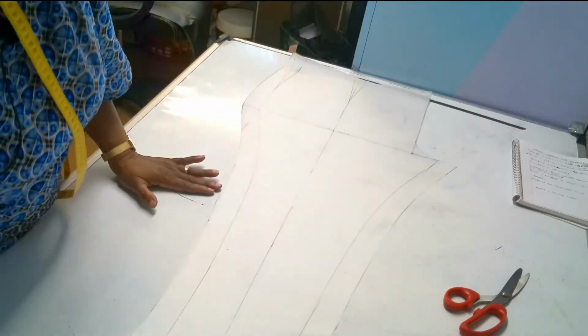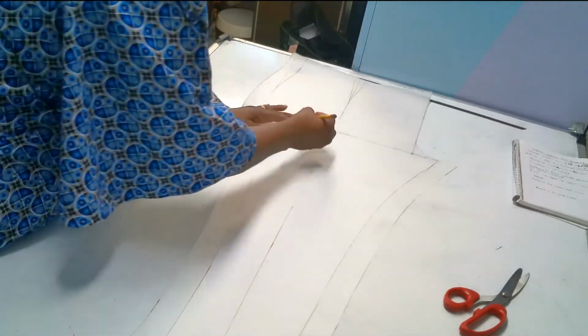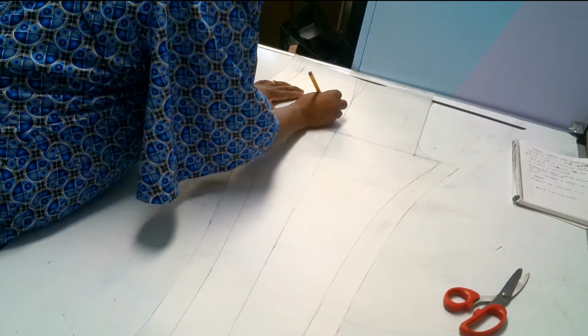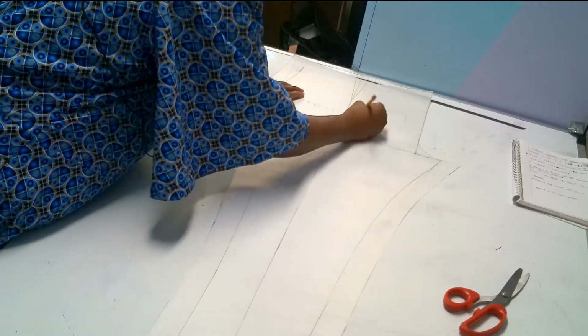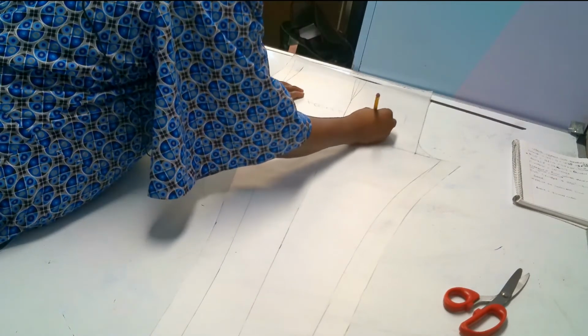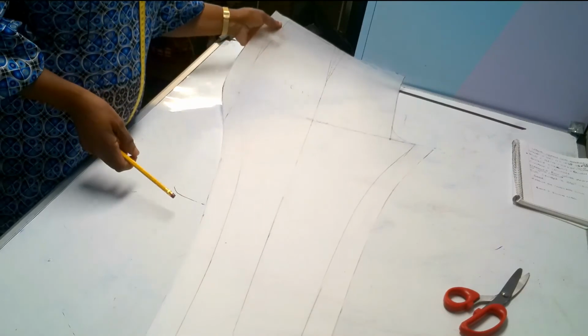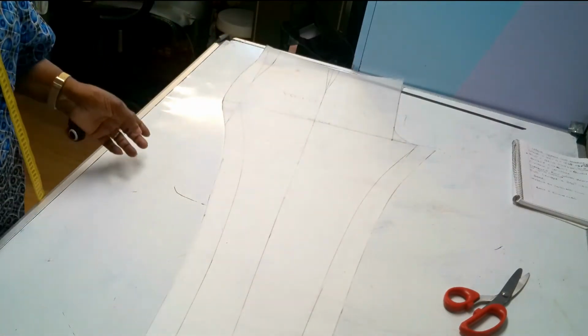So with this pattern, we're just going to mark front pattern. Front, this is our front pants. Okay. All right. So we're going to draft now the back part. So let's start.